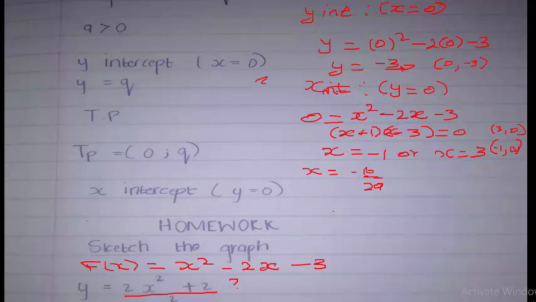According to what you've been given, a is equal to 1, b is equal to negative 2, and c on the other hand is equal to negative 3. So those are your values.